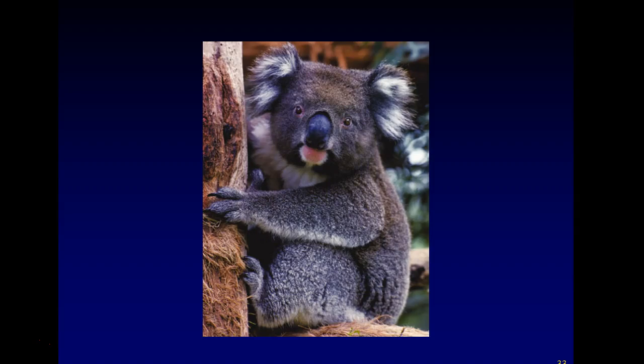There you go. There's a picture of a koala for you. I'm trying to pause this, but it's not letting me. Doesn't work.